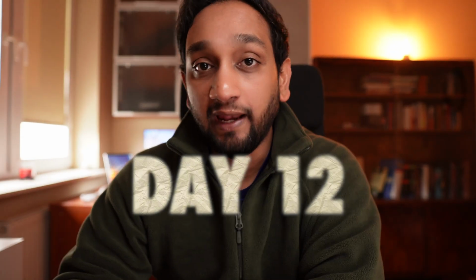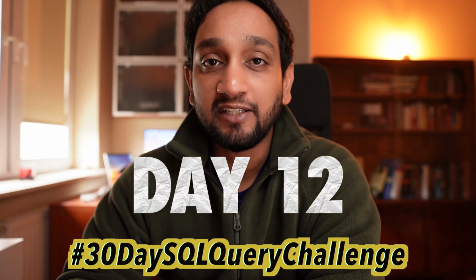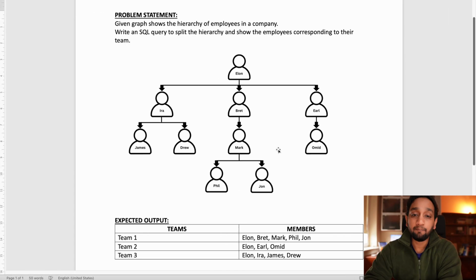Today is day 12 of my 30-day SQL query challenge, and the problem that I have taken today is one of my favorite in this whole series. Now, as you can see, we have been given this problem statement. We have been given a graph which basically indicates the hierarchy of employees in a company. Now we need to write a query to split the hierarchy and show the employees corresponding to their team.